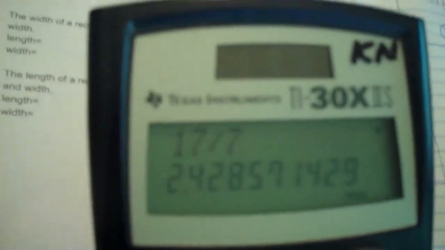Now if I divide 17 by 7, I get a sloppy answer. I'm just going to then put 17 over 7 as my answer. You can also go 2 3/7.